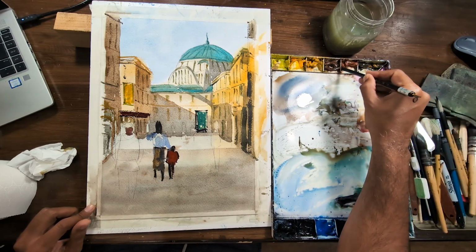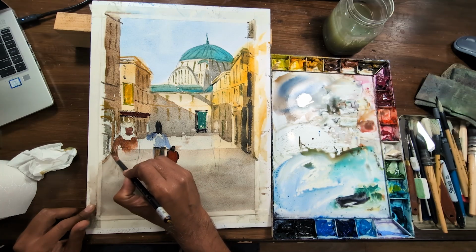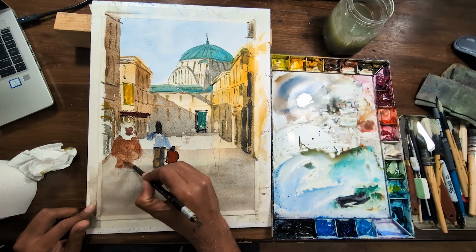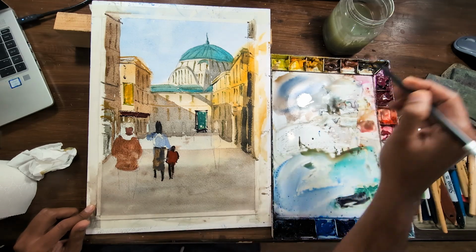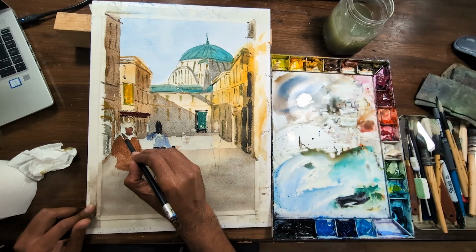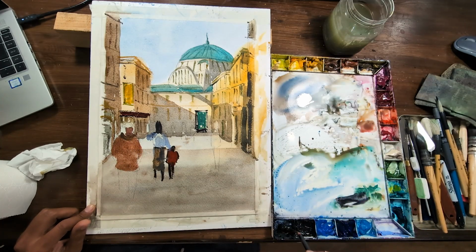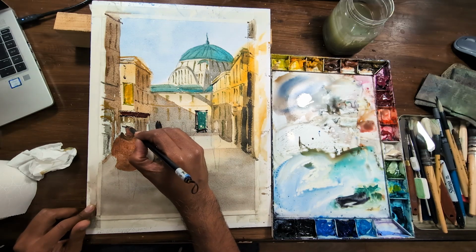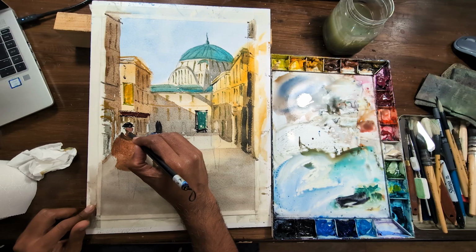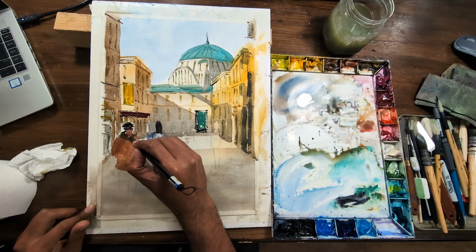His puffy jacket. It looks flat at the moment. What we do is we come back and then beef it up with the colors. We'll add a black hat, maybe a glass.